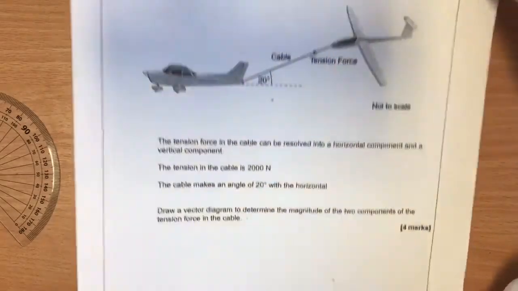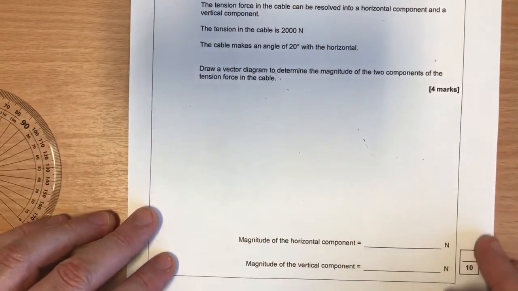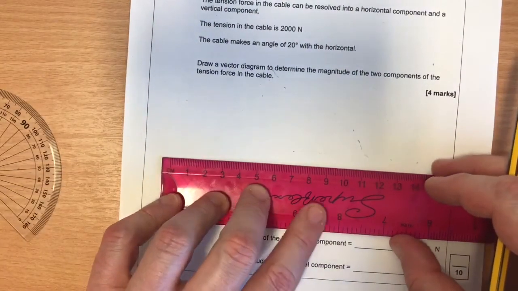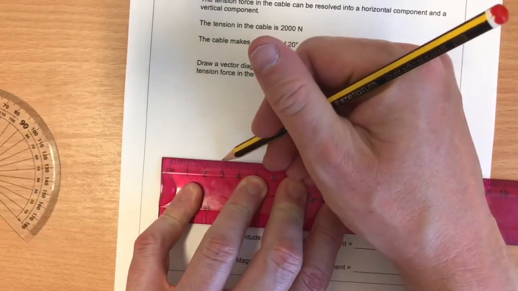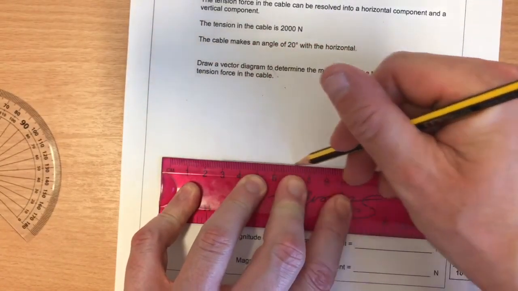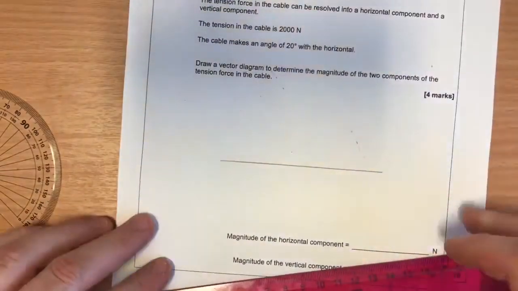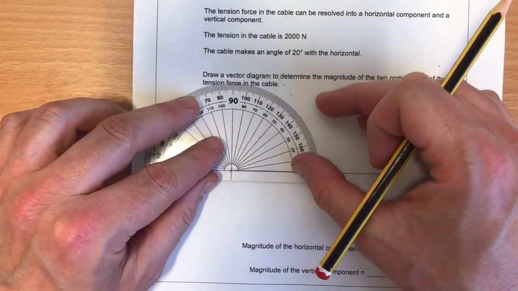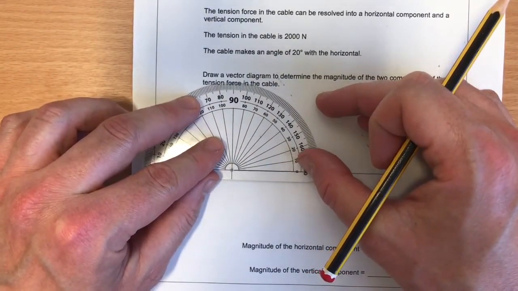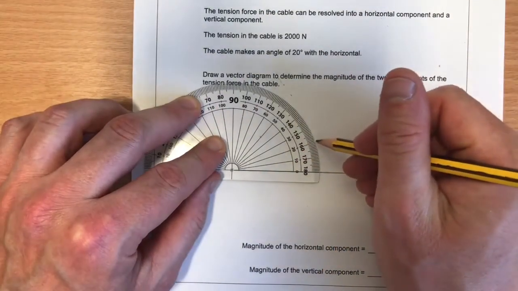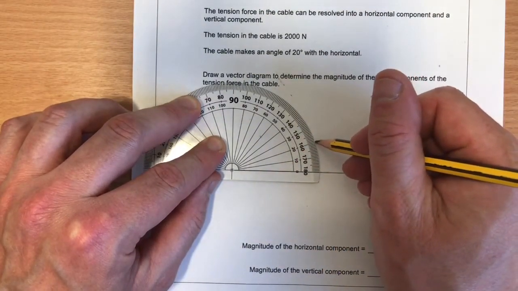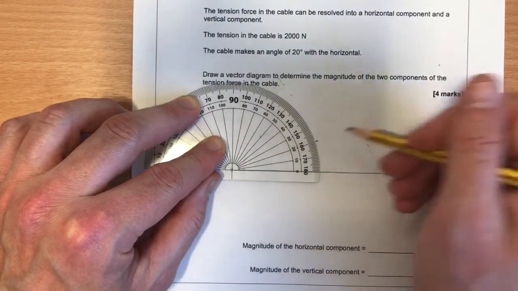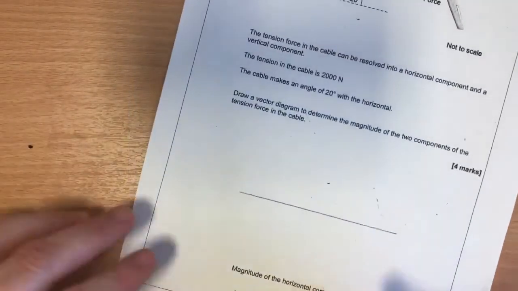So here is how I would draw that vector diagram. I would begin by drawing a horizontal line, or a line to represent horizontal. At this stage, it doesn't matter how long that line is, and you'll see why in a second. I'm then going to use my protractor to measure an angle of 20 degrees, because we are told that the tension force is at an angle of 20 degrees to the horizontal. So I'm going to put a little line at 20 degrees, so that's 0, 10, 20 degrees, to help me draw in the tension force.